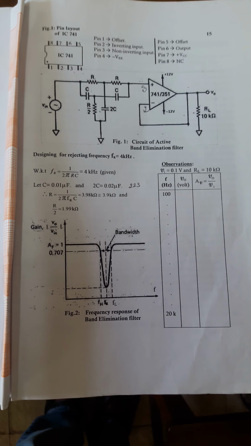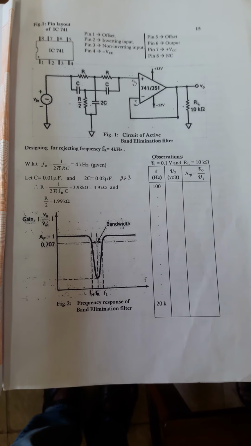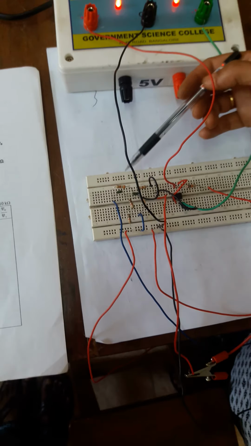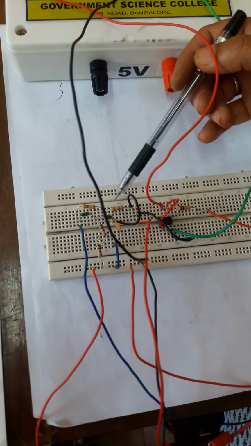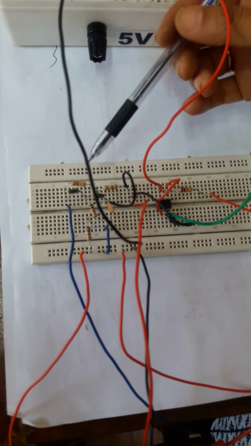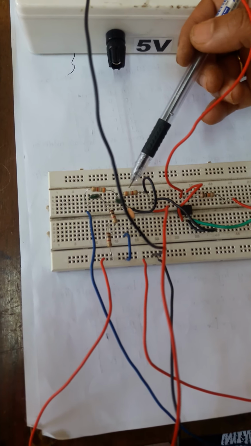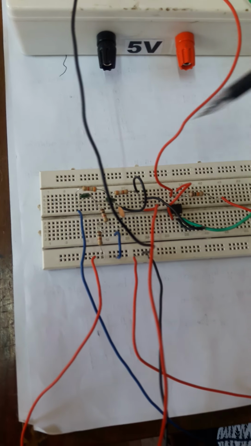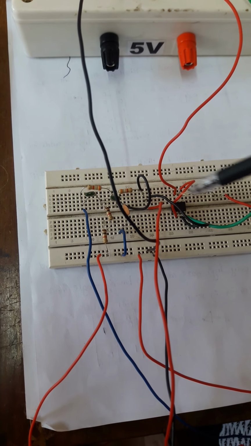To construct this circuit, we have a T-shaped network with two resistors. The resistors we are taking are 3.9K, two resistors of 3.9K, and then two resistors of 1K taken in series.